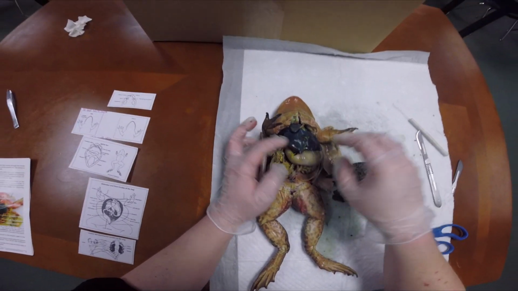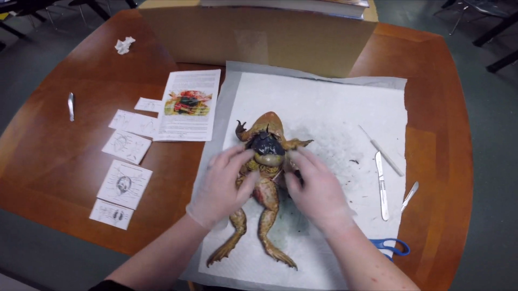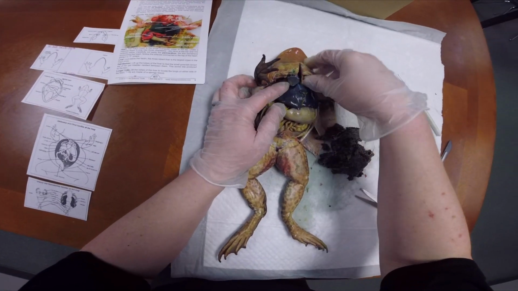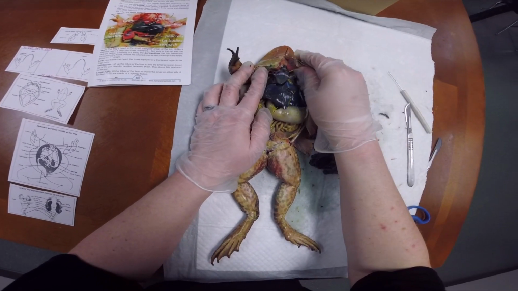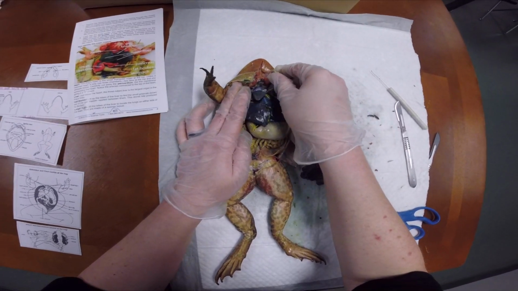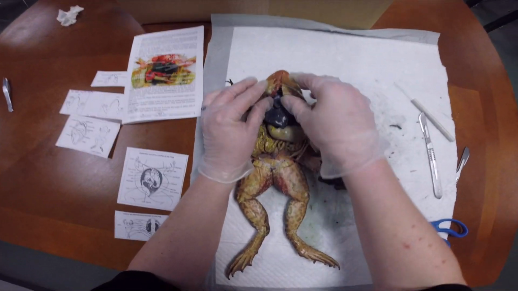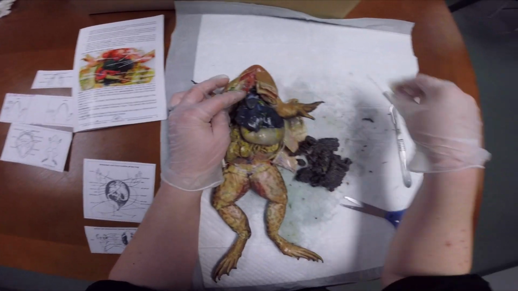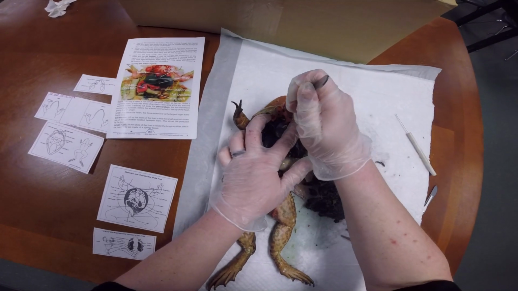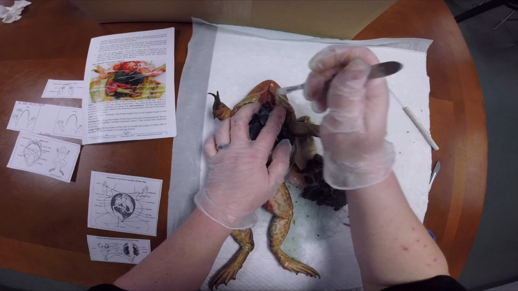Okay, perfect. So now we're going to identify the insides of Mrs. Bullfrog here. So at the top here, you can kind of see the esophagus in the mouth.